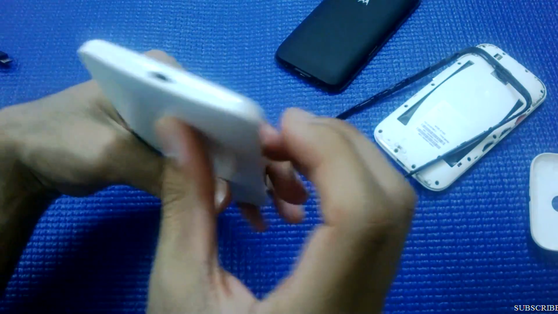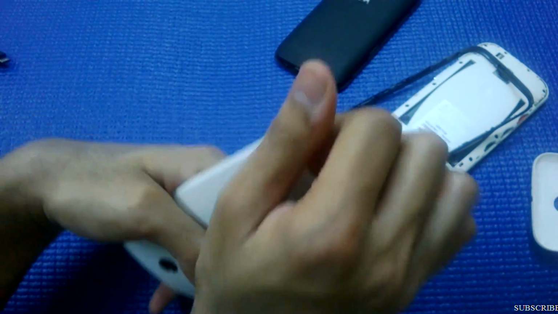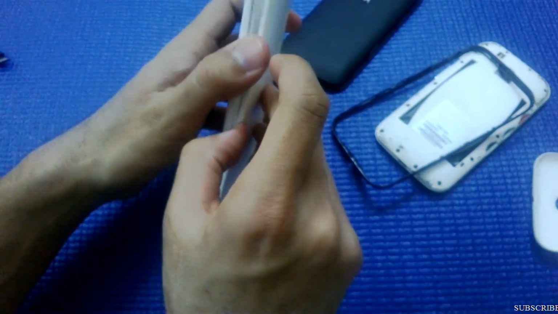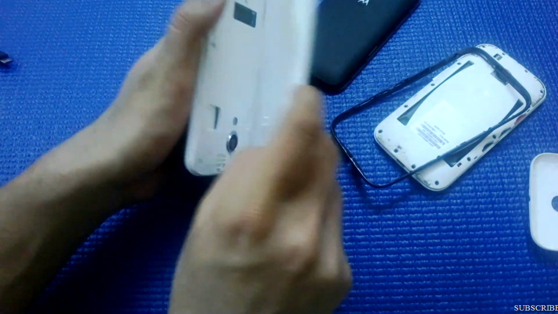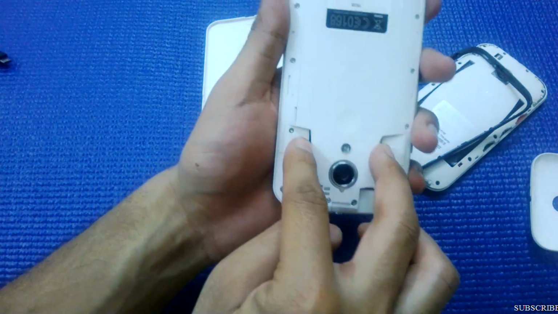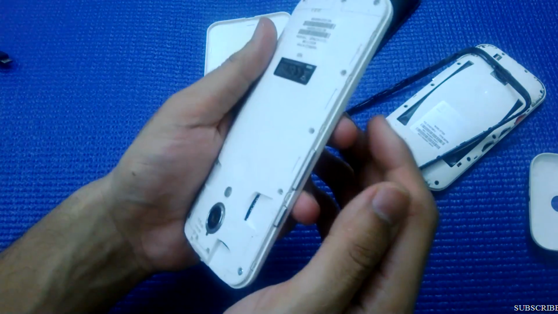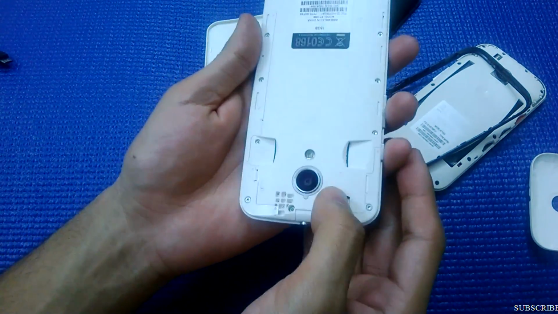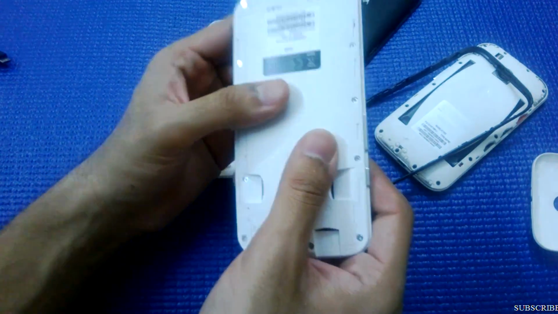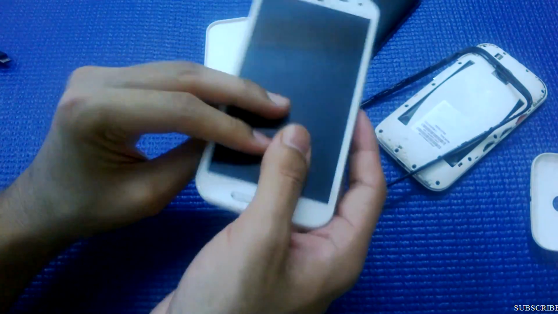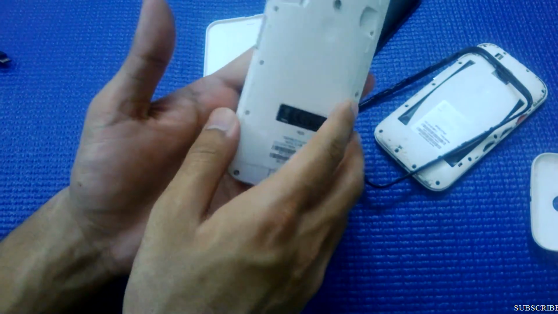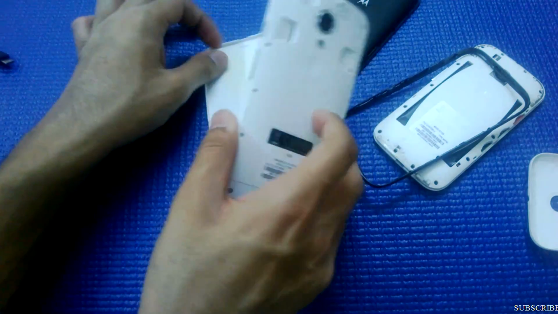Now moving on to the Moto G2 smartphone, guys. Two SIM card slots here, battery sealed, and one memory card slot here. It got a 2070 milliamp hour battery, which will not last one complete day. The battery backup is average.